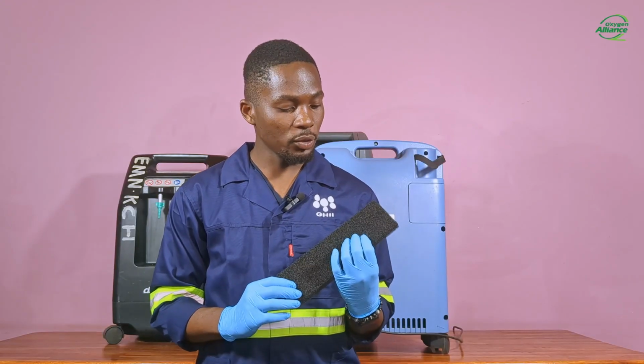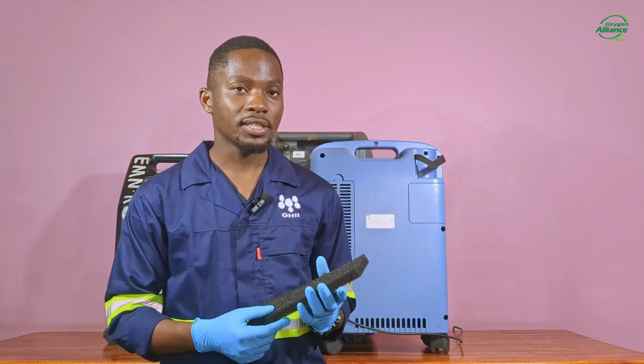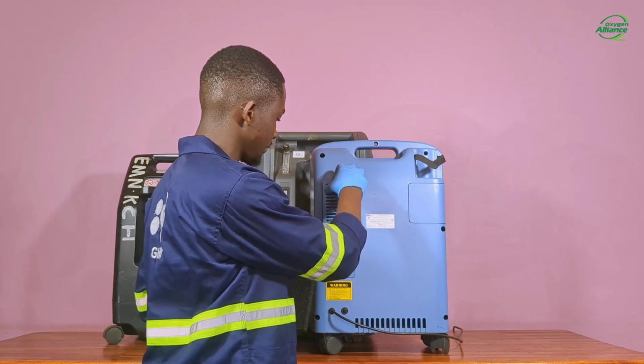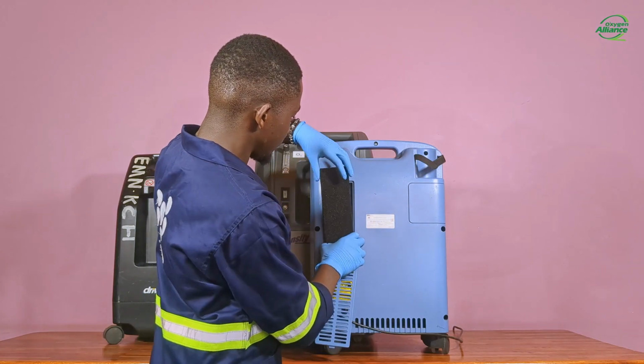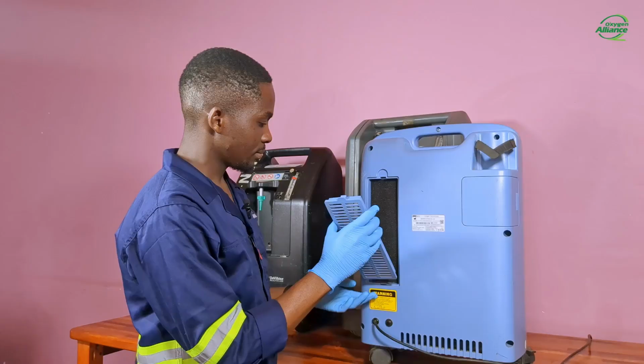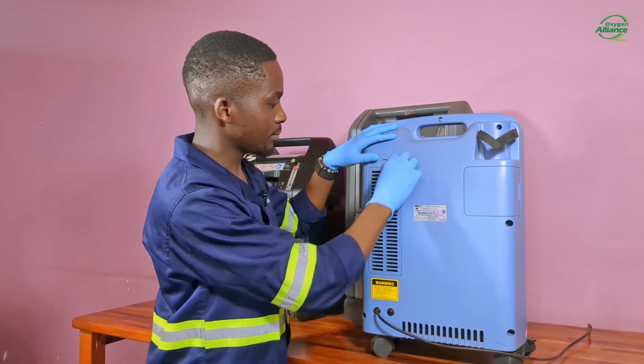So after washing the filter and air drying it, I'll now put it back into the machine. So that is how you can access and clean the air intake filter of an oxygen concentrator.